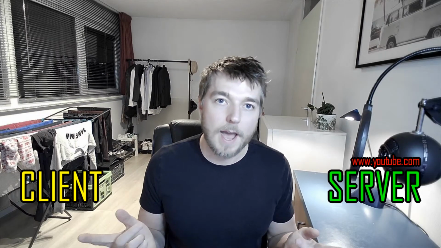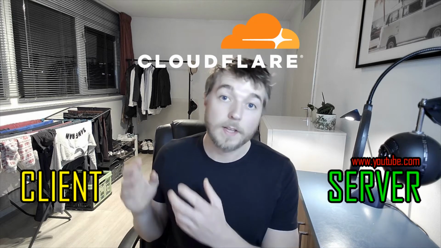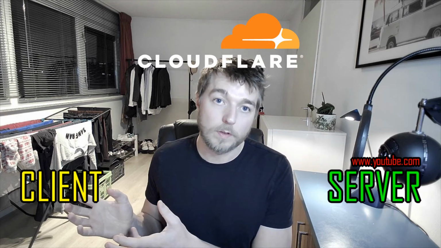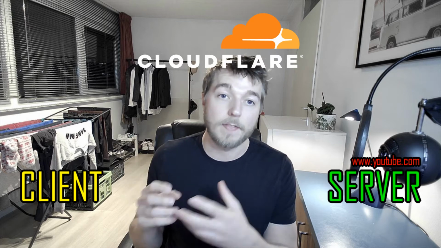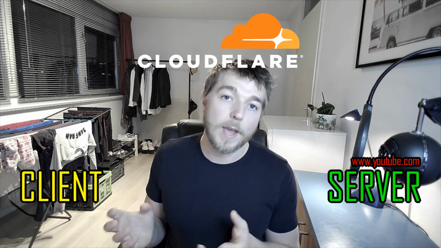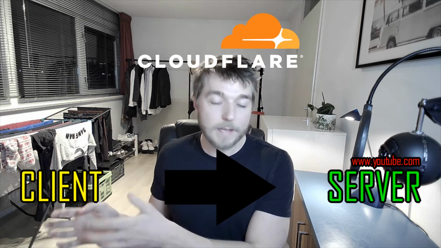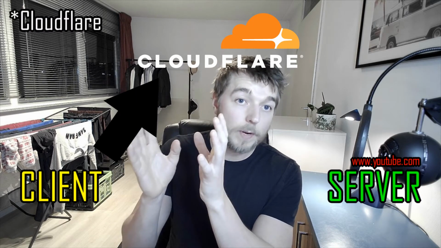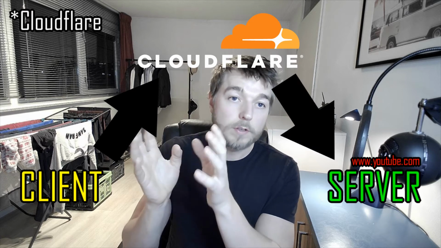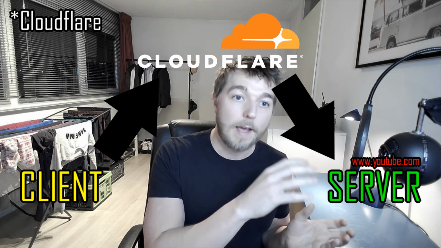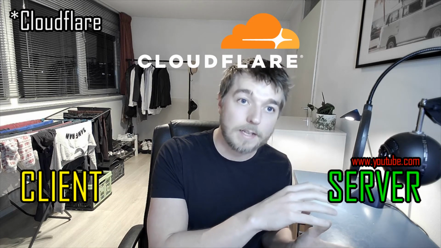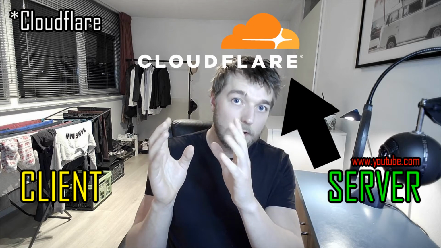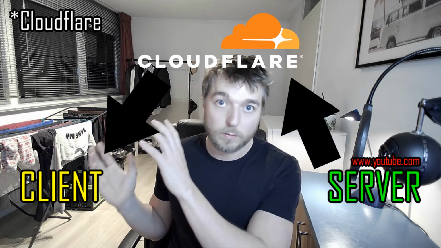It essentially acts like a middleman. So when the client sends a request to the server to try and get this website, the request doesn't necessarily go from client straight to server. It goes from client to Cloudflare's server, then gets routed to the other server, and the server then sends that data to the Cloudflare server, and the Cloudflare server sends it back to the client.